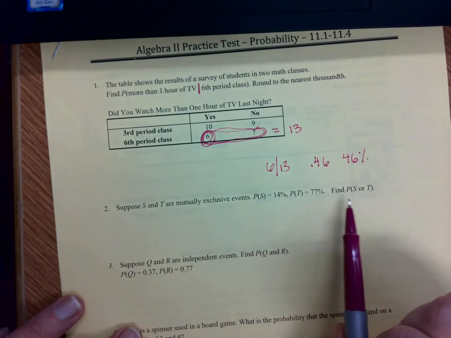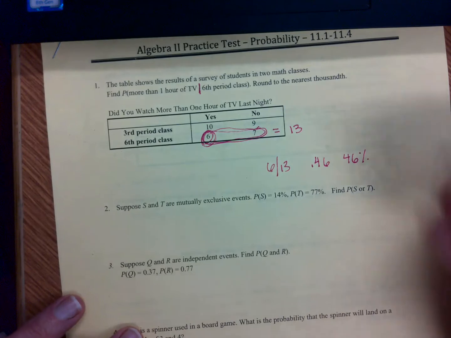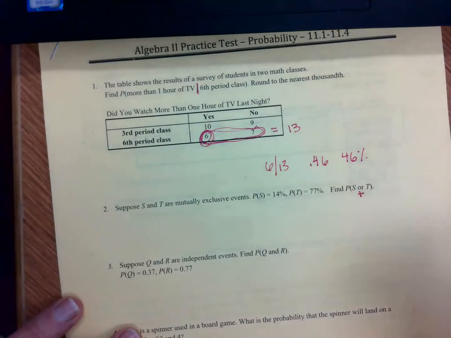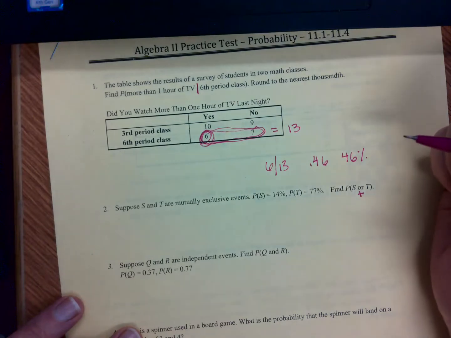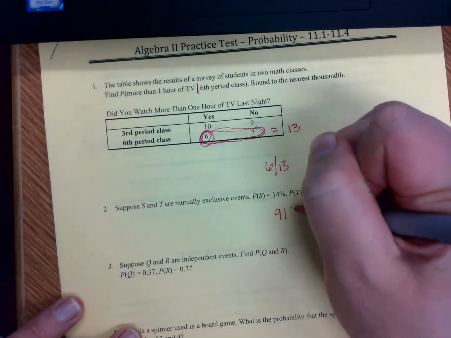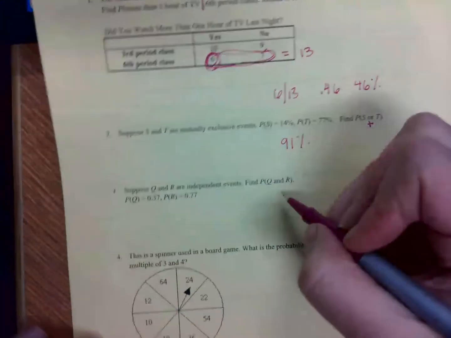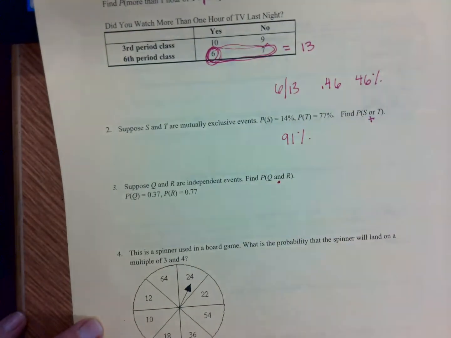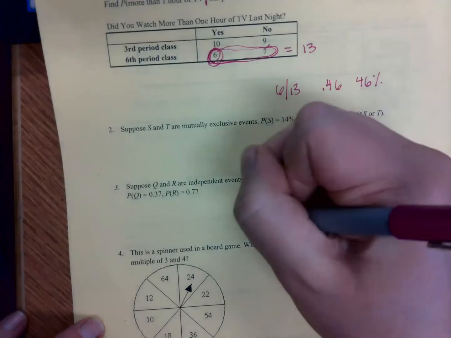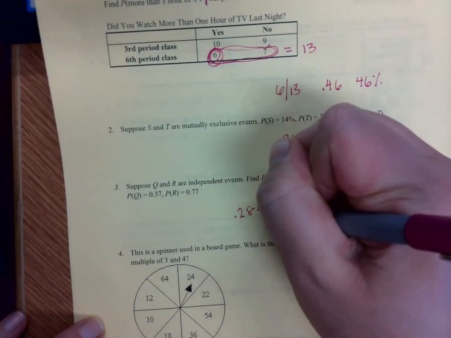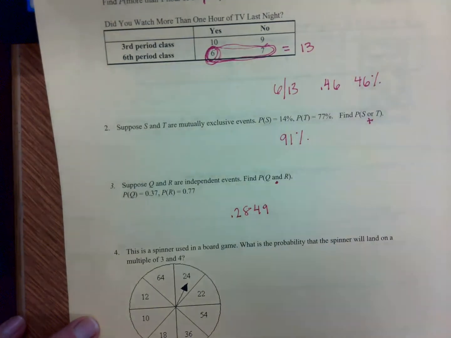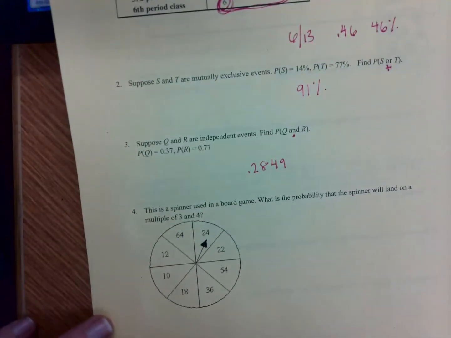Mutually exclusive, it says or. Whenever there's or, whenever you see or, you're going to add. So I can just add 14 plus 77, and I get 91%. Whenever you see an and, it means multiply. So I can have 0.37 times 0.77, I get 0.2849. If you just had 0.28, I would be okay with that too.